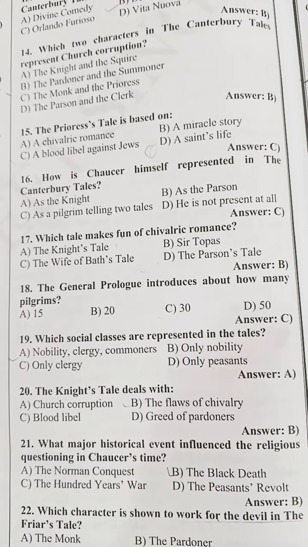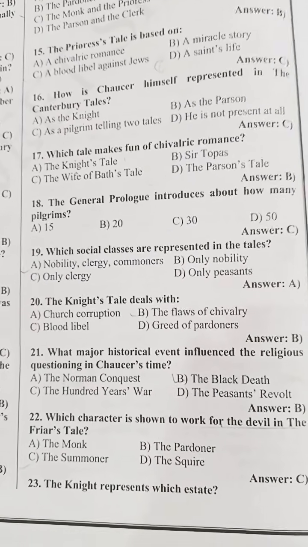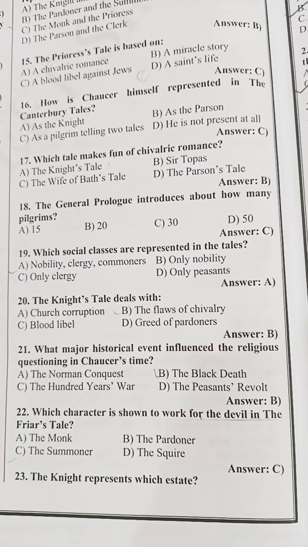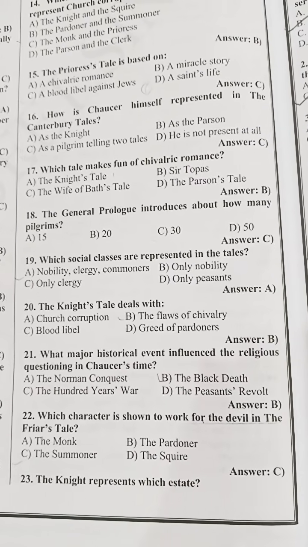Which social classes are represented in the tales? Nobility, clergy, and commoners. The Knight's Tale deals with the flaws of chivalry. Which major historical event influenced the religious questioning in Chaucer's time? So the answer is B, the Black Death. Which character is sold to work for the devil in the Friar's Tale? So the answer is the Summoner.